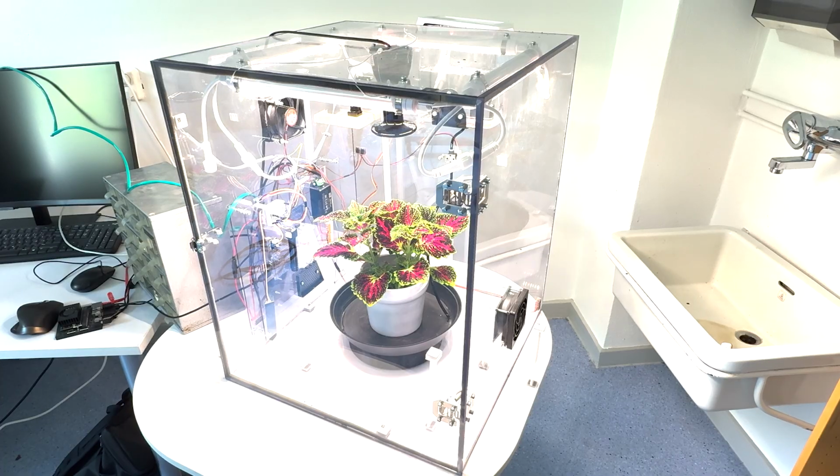This is the solenoid release button. Yeah, we can try. Yeah, that's good. Oh, it releases a lot of water. Is it closed now? Okay.